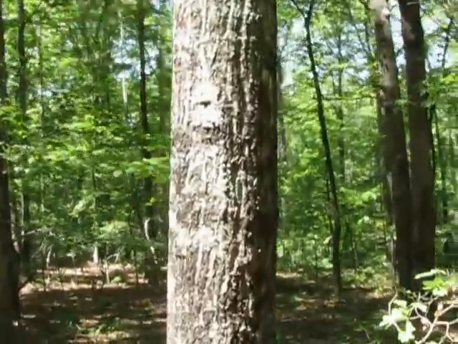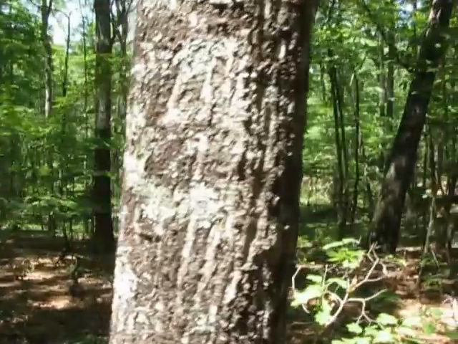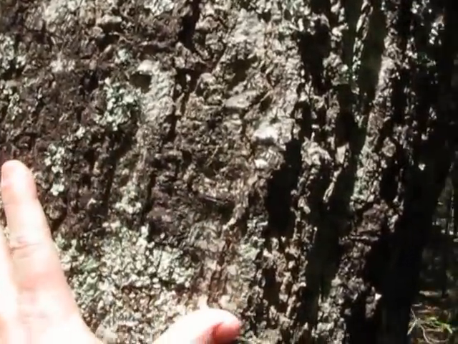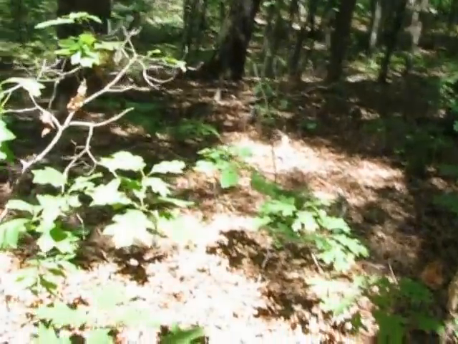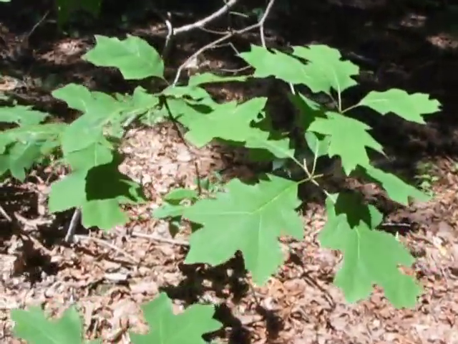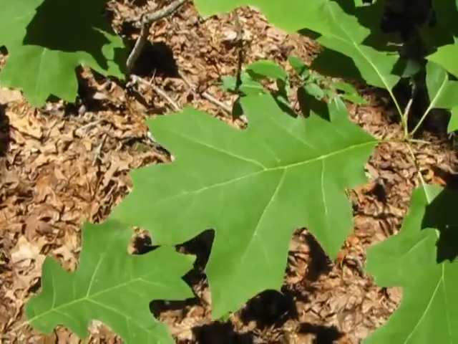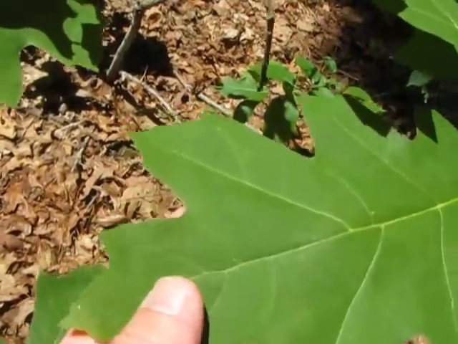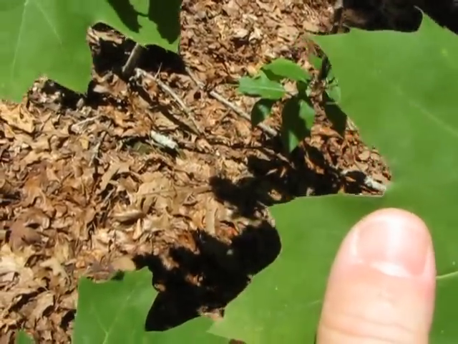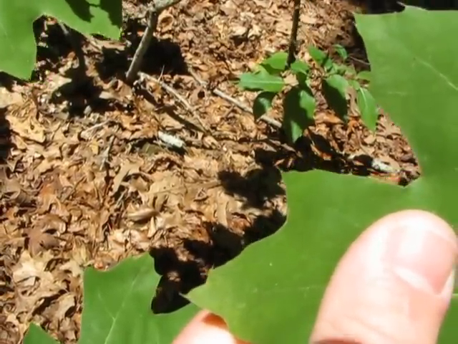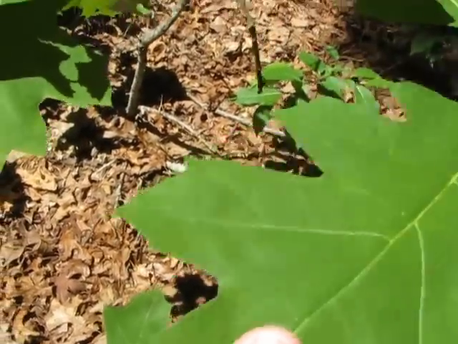This is an example of a red oak bark, and you'll see that it's a much tighter bark than that of the white oak. And here are some leaves from red oak, and you'll see that the lobes have sharp tips on them. And red oaks will have, hopefully you can see this, a bristly tip. You will not find this bristly tip on a white oak.